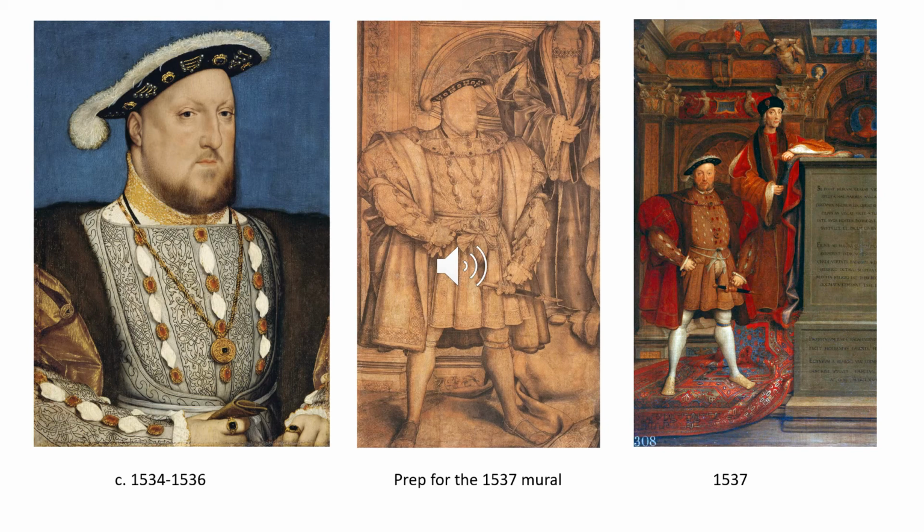The first is the portrait from around 1534 with the blue background. The second in the middle is, again, the preparatory sketch for the mural, which has similarities with both the earlier portrait and the finished mural, and then the finished mural itself. So no drawing actually survives for this earliest portrait, but it does most closely resemble the prep for the mural.